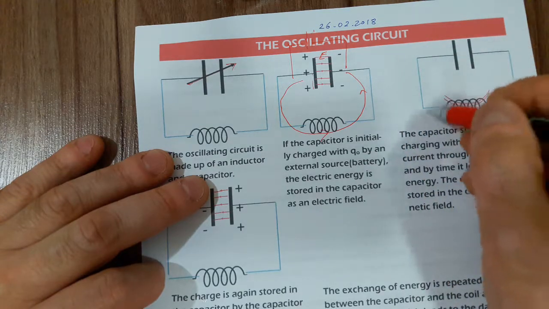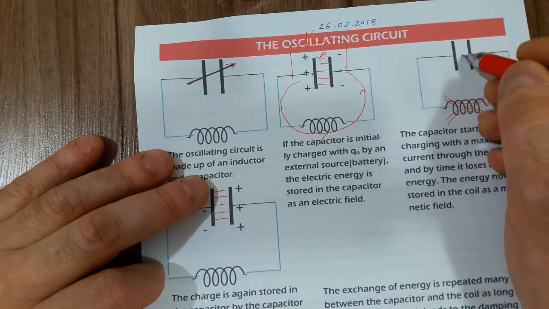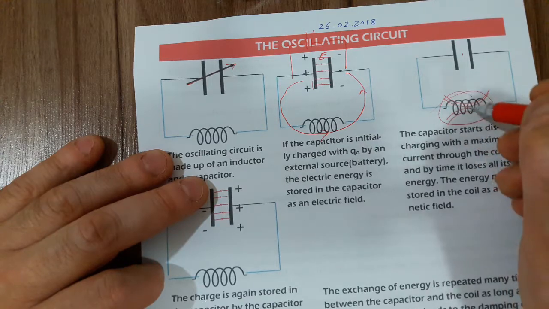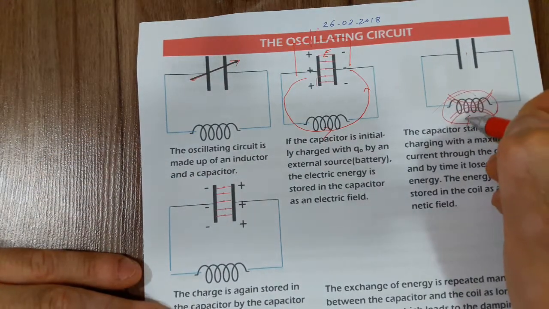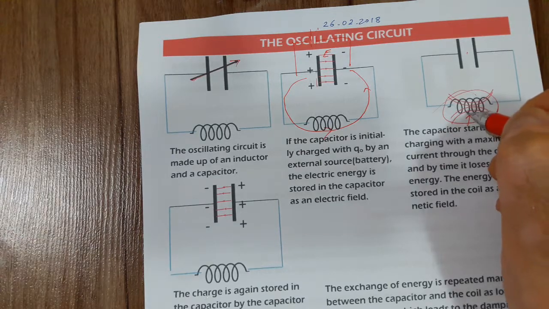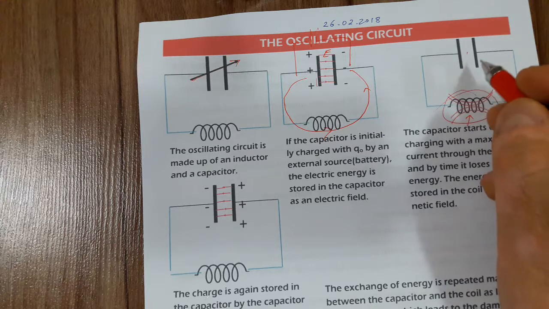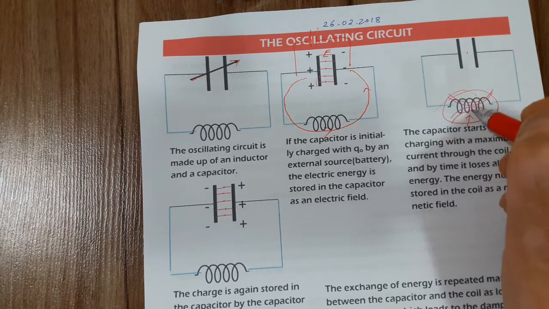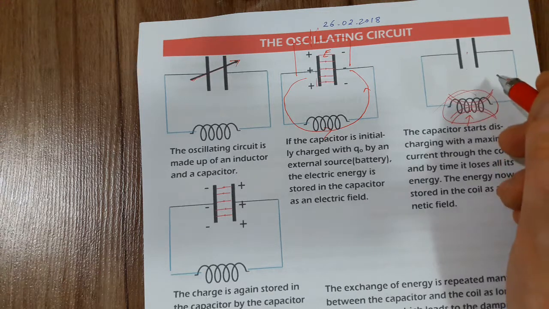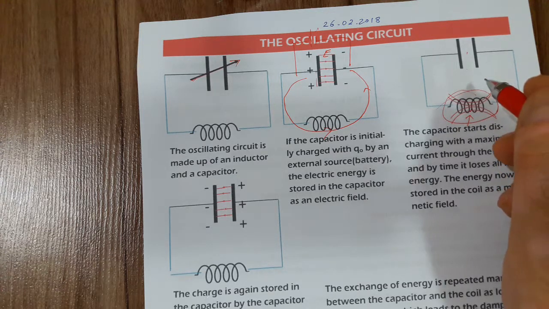Both plates will be neutral, again uncharged. In this case, all the energy will be transferred from the capacitor to the coil, so the energy will be stored in the coil in the form of magnetic field. However, this coil has an opposition to the change in electric current. Normally the electric current must become zero at the end.